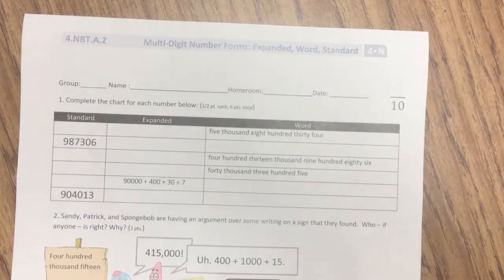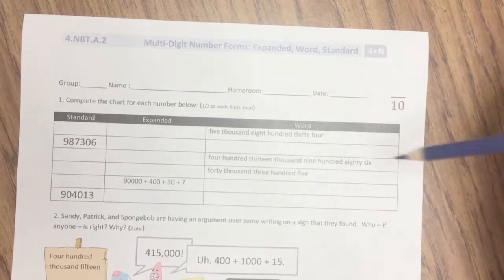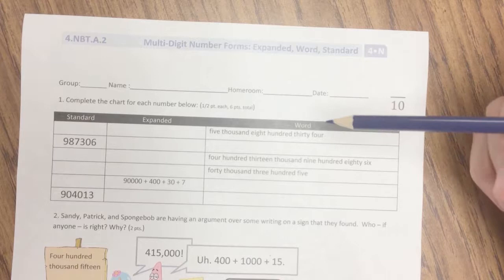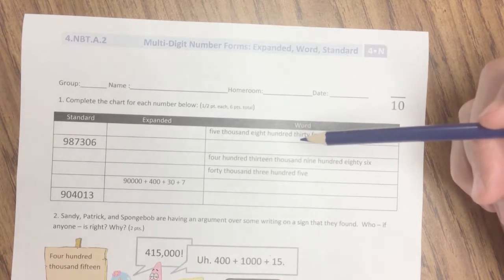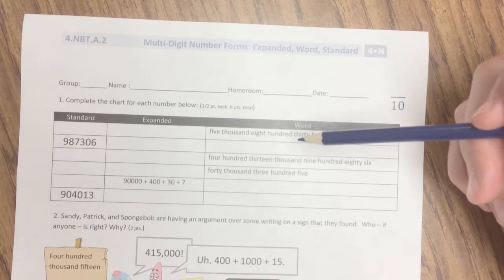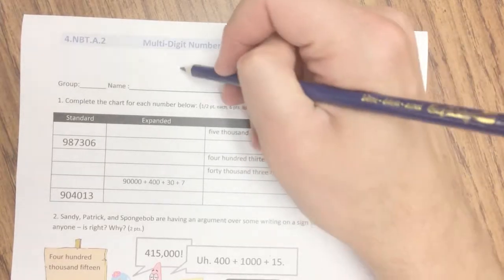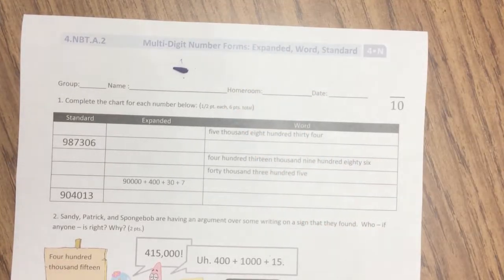Hello, hello, hello. So let's see what we got here. We are working with number forms, which you got to know, and I'm looking down at the bottom. You got to be able to read and write multi-digit whole numbers using base 10 numerals, number names, and expanded form. So this is a review of that.